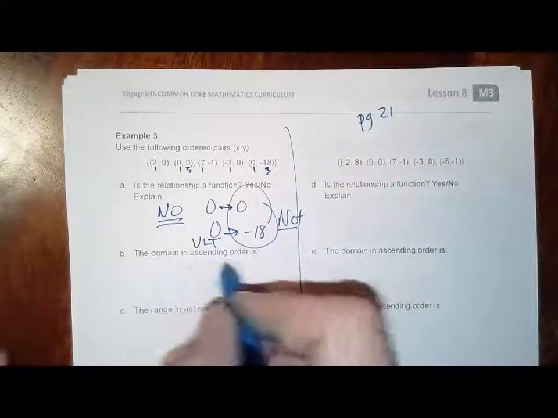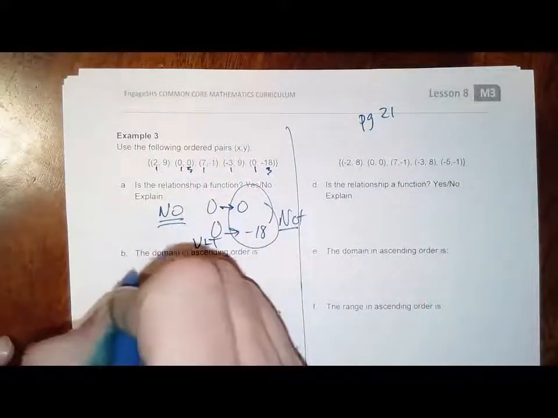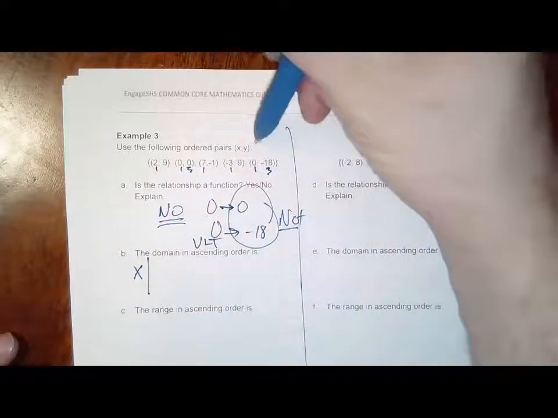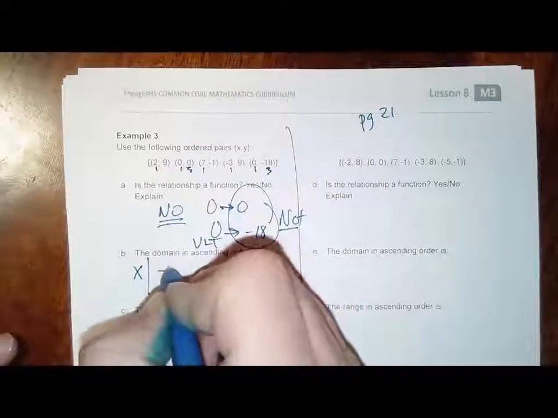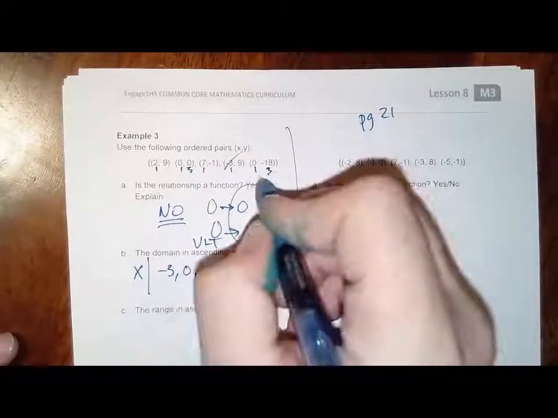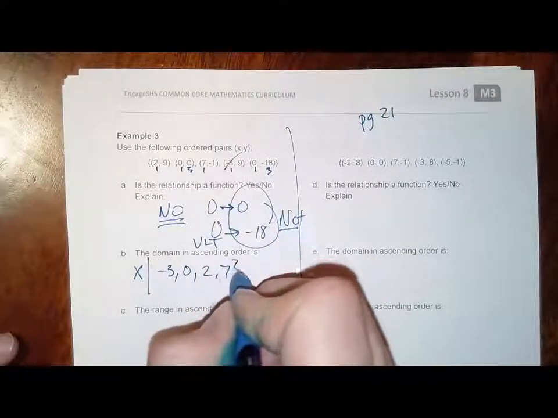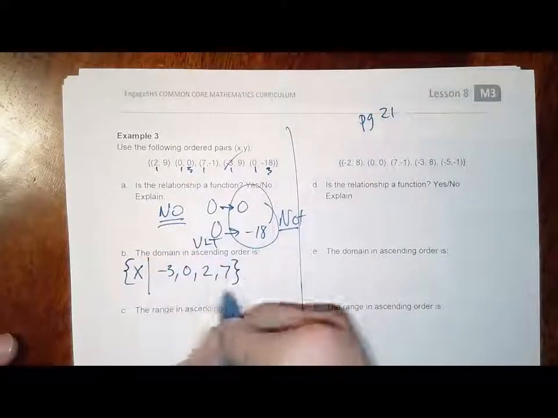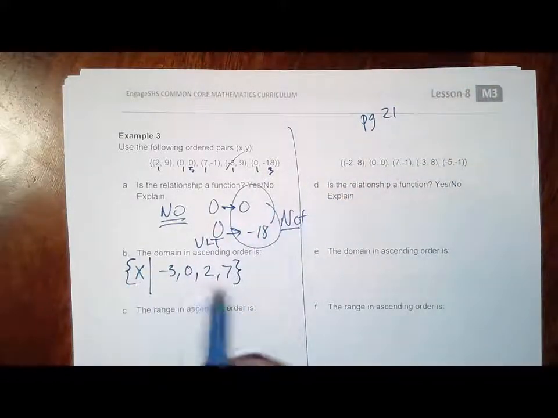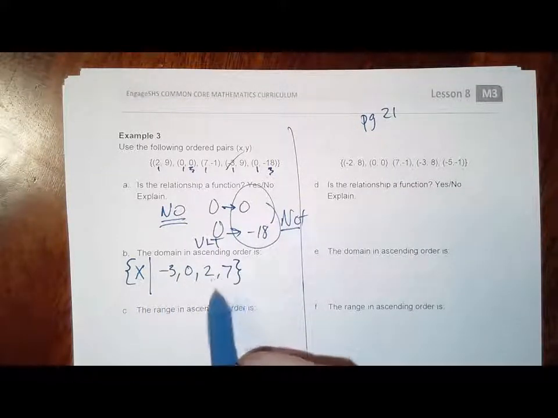But we can still put the domain in ascending order. Uh-oh, I gotta think about the smallest. Ascending means from smallest to biggest. So the domain is all of the x's such that we are looking at -3, and then 0 and 2 and 7. And we'll put some little curly braces around it. This is notation for high-level math. You guys are on your way to that level. So when we say this symbol notation, it's all of the x's such that these are those x's. And the braces lock it all down.